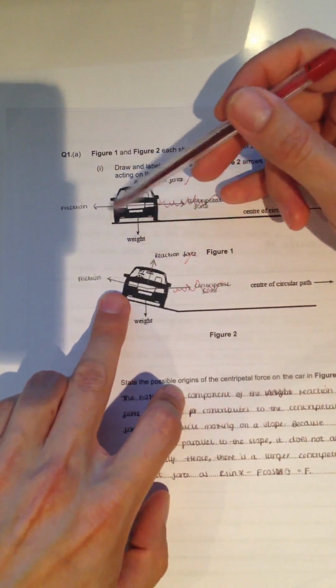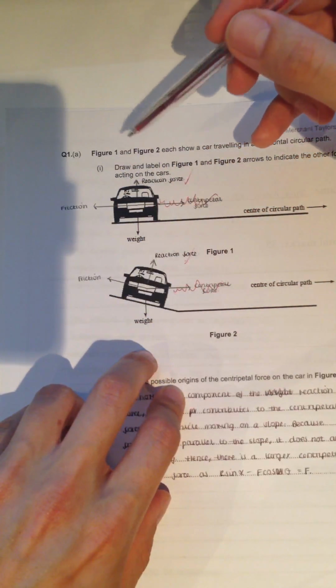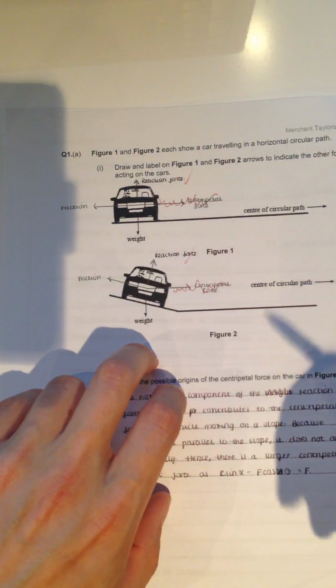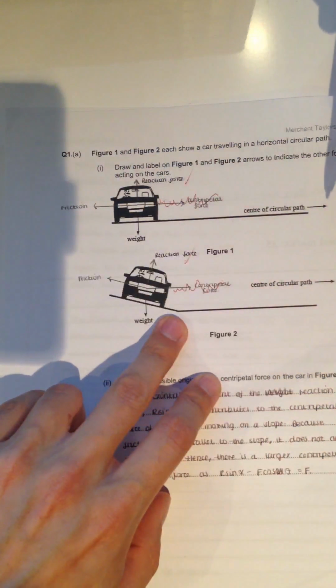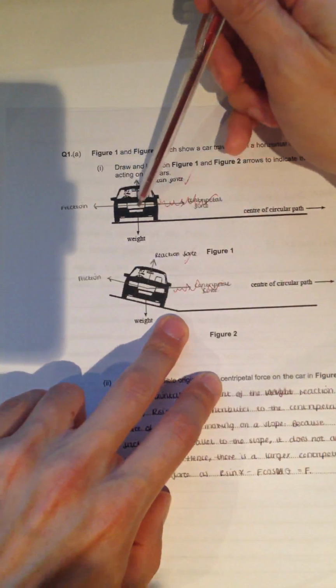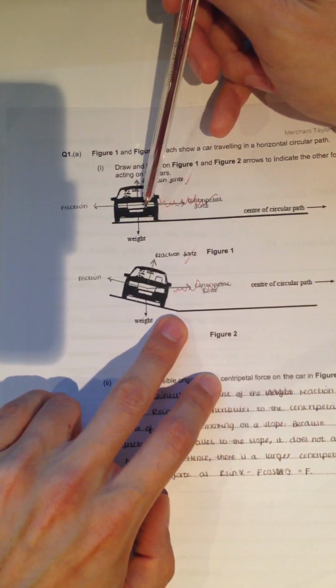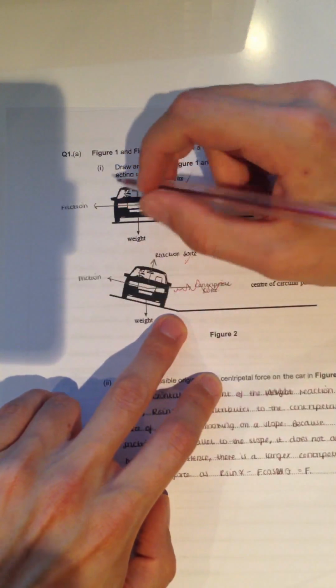You've got your friction arrow acting the wrong way. You've got to try and think, friction is going to oppose the motion of the car. The center of the circle's over here, so think of it like this, the car's trying to slide that way. So the friction acts the opposite way.